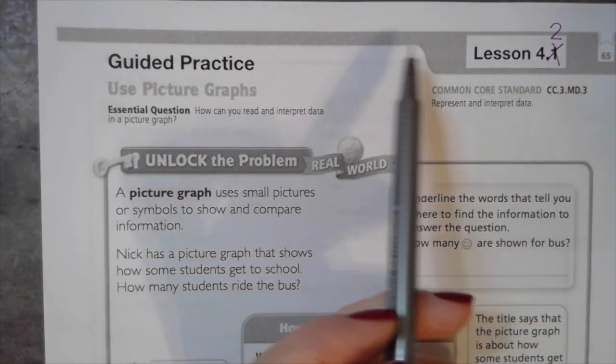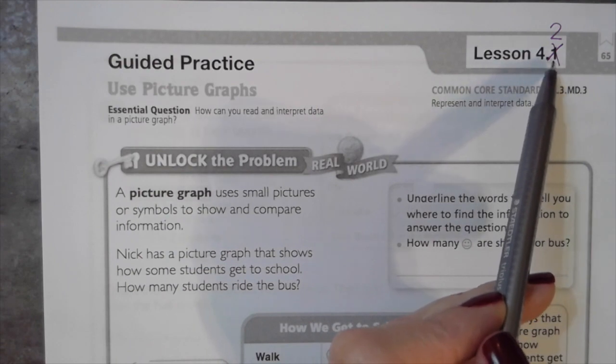Okay, we haven't even started the paper and I've already made a mistake. This says 4.1, but that was yesterday. Today we're working on 4.2.